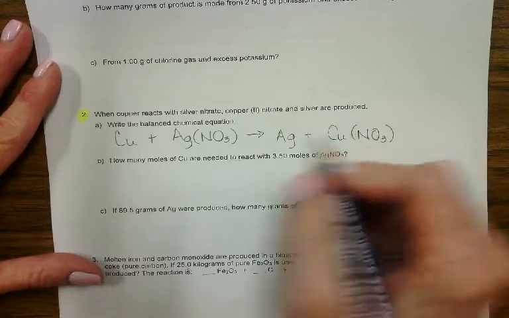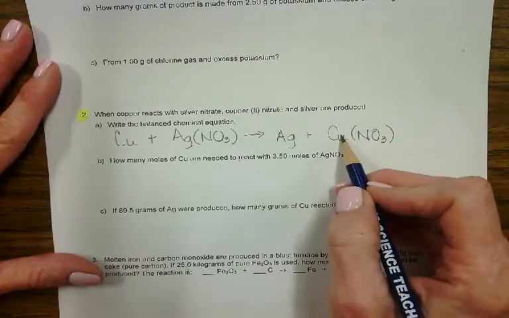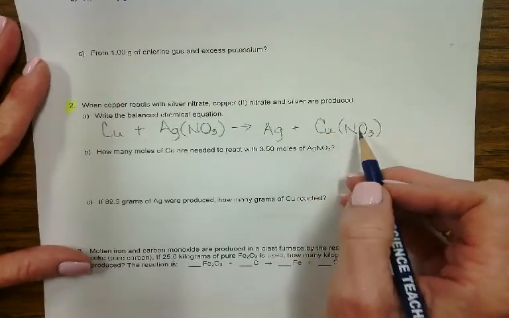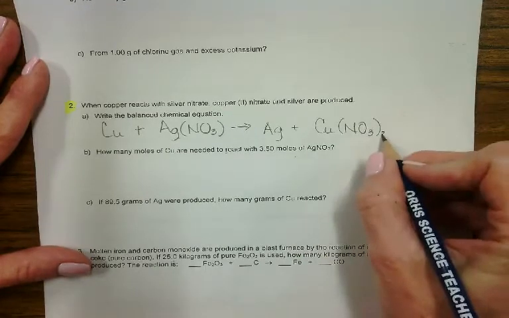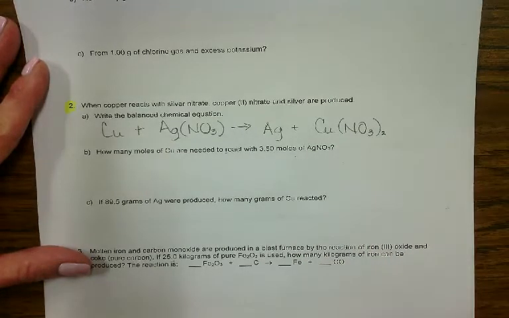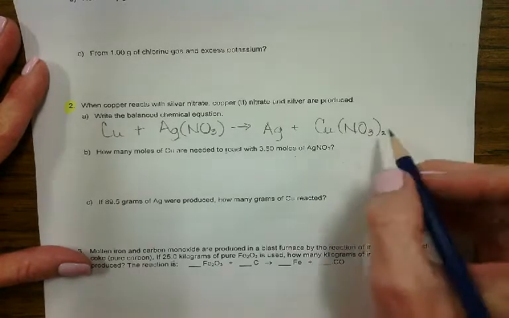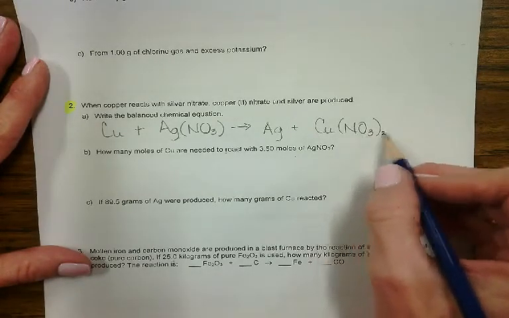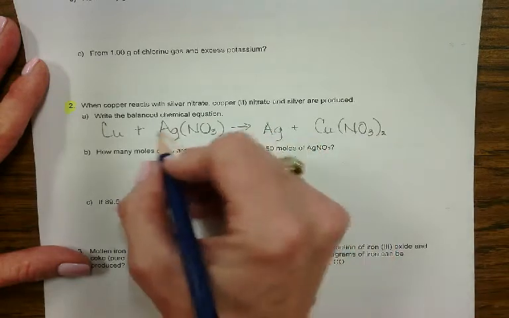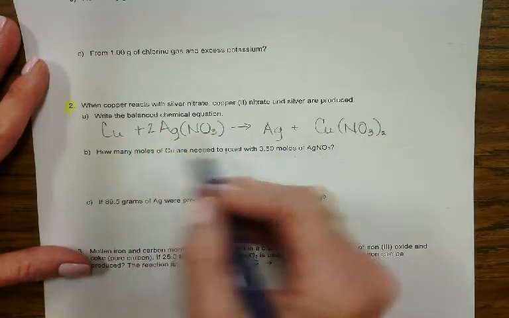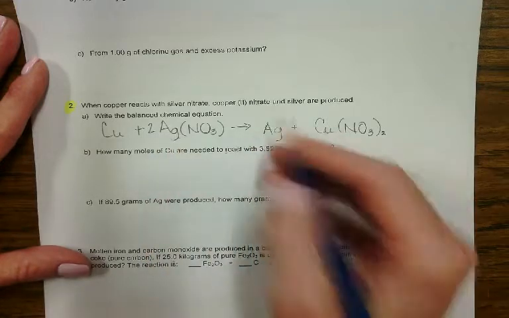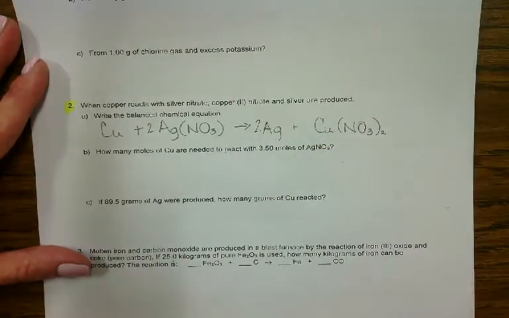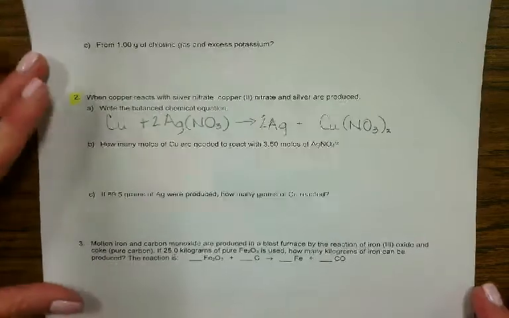Okay, so since copper's copper 2, that means it has a +2 oxidation number, and nitrate's is -1. So you'll crisscross those, and that will be the formula. Then you need to balance the equation. Well, nitrate, there's 2 nitrates here, 2 NO3s. So you go over here, make that 2 NO3s, which changes the silver to 2. Easy fix. I use a coefficient of 2 to make that silver 2. So there's our balanced equation.